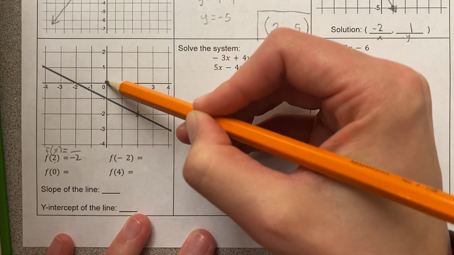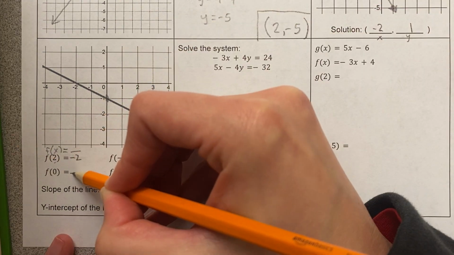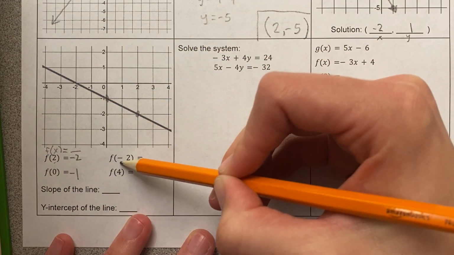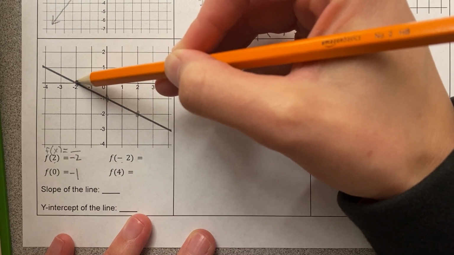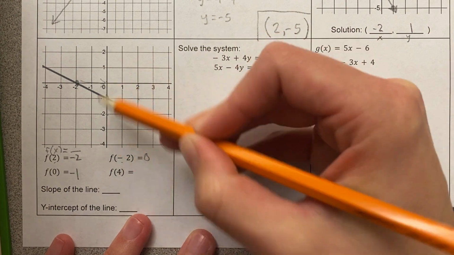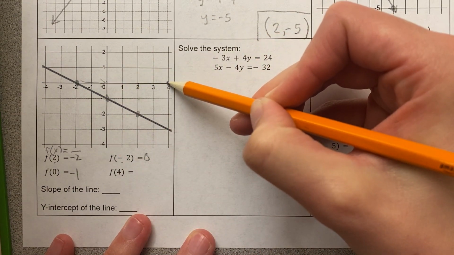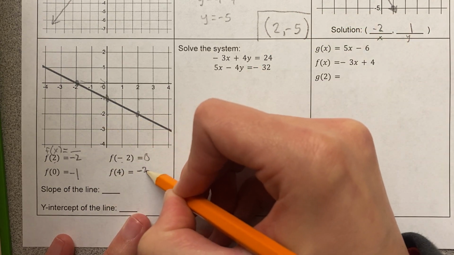f of 0. Now I'm going to 0 on the x-axis. Look, here's the graph right here. What's the y value? It's -1. Here's my x value is -2. I'm going here. Oh, the line is right here. What's that y value? Oh, that y value is 0. And then f of 4, I'm going to 4 on the x-axis. I'm going to go find the graph. It's right here, and my y value is -3.